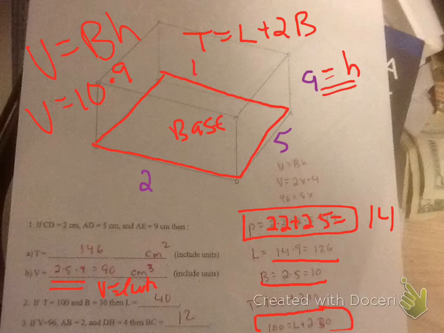So under T, I put my 100. Under L, I put what we're trying to find, and the capital B was given to us, 2 times 30. If you solve that, you're going to get L plus 60, and then 60 subtracted from each side to get 40 for your answer.